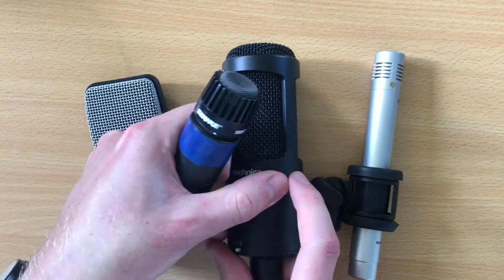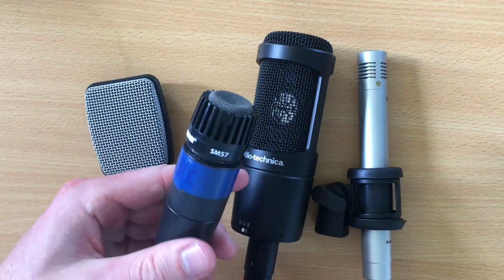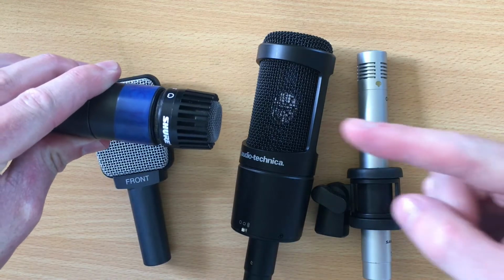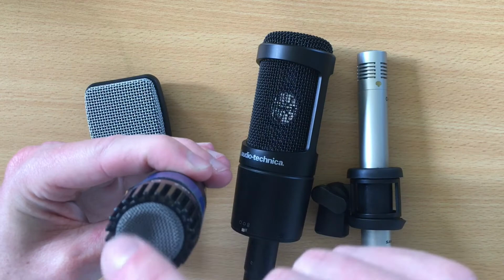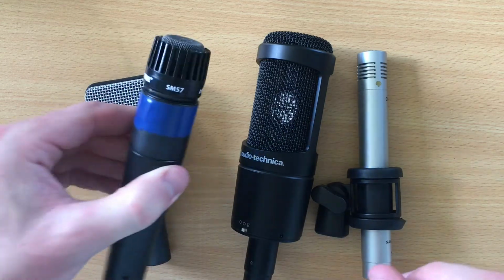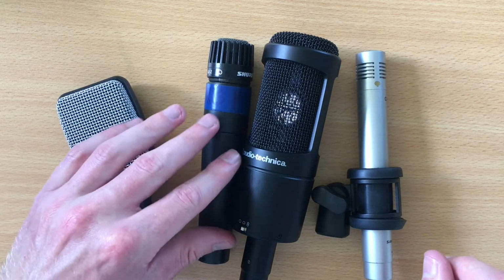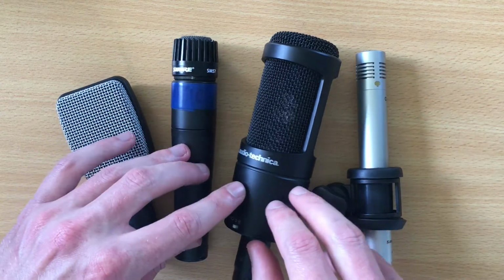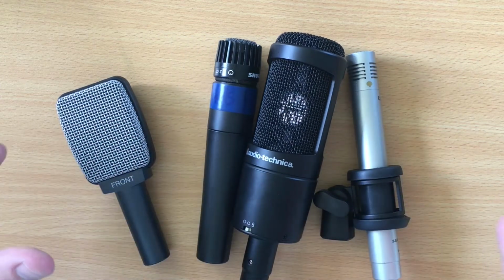That is different from this one here, the SM57, which is top address, and so the microphone needs to be facing like this, with sound traveling into the diaphragm here, because the diaphragm is flat underneath this grill here. So there's kind of a misconception that all dynamic microphones are top address and that all condenser microphones are side address, but that is incorrect.